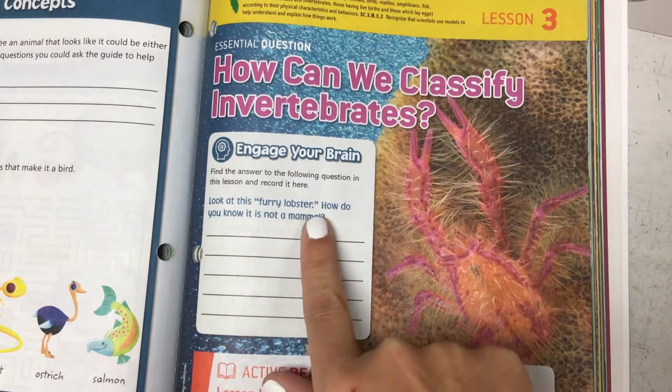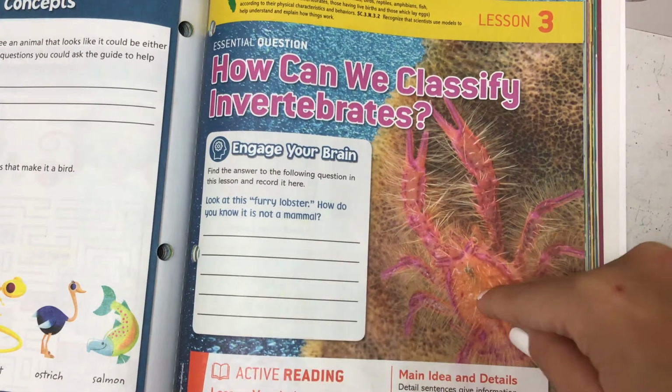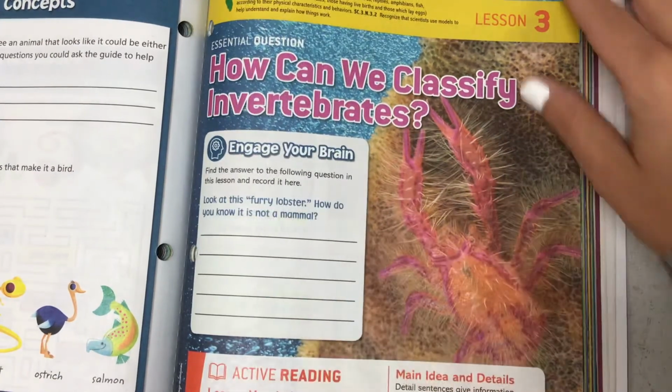Look at this furry lobster. How do you know it is not a mammal? So when we're finished with the lesson, come back and answer this question.